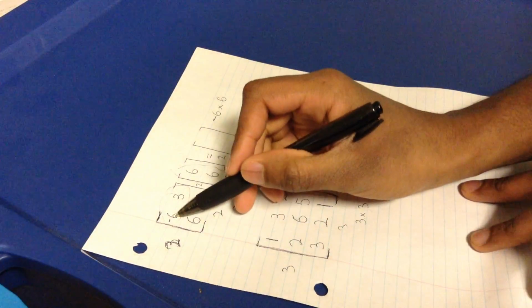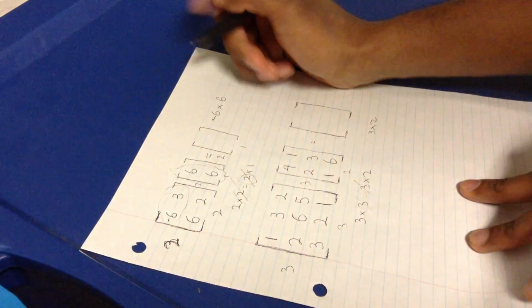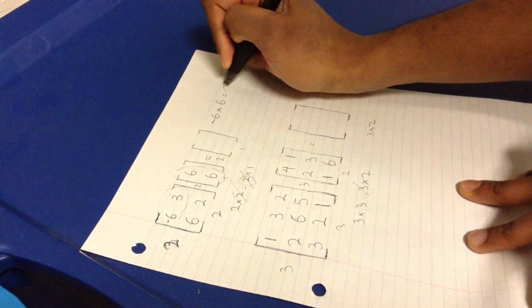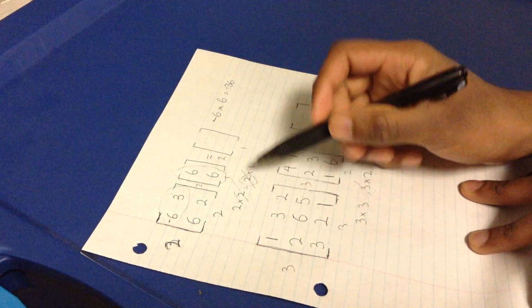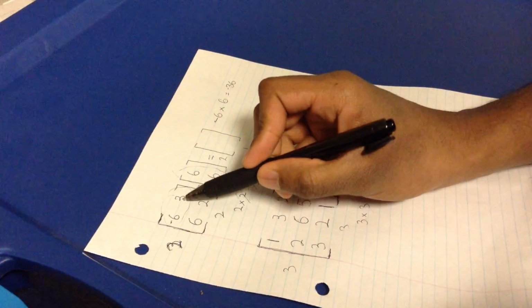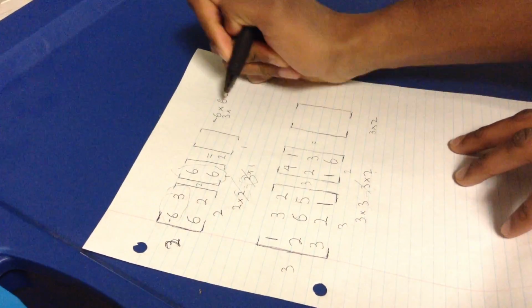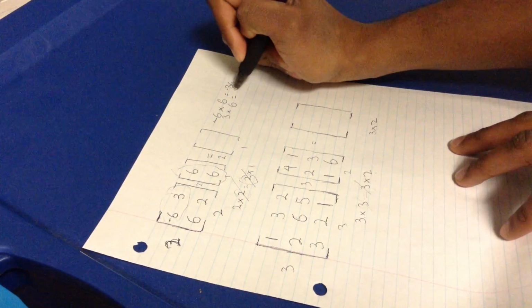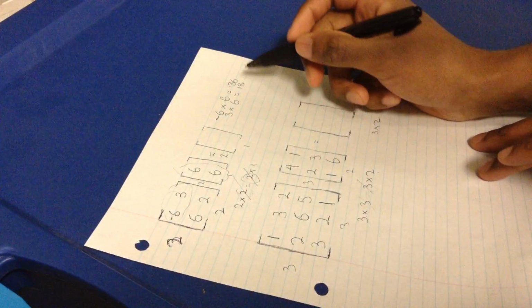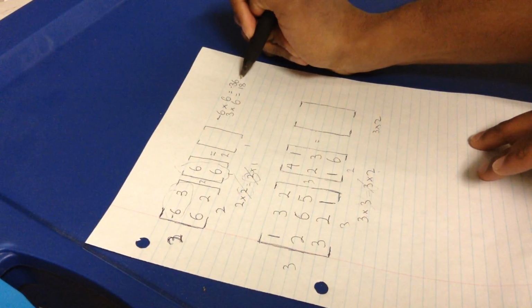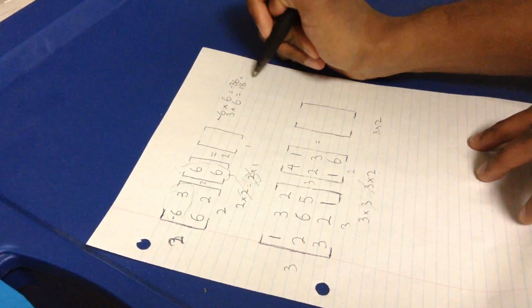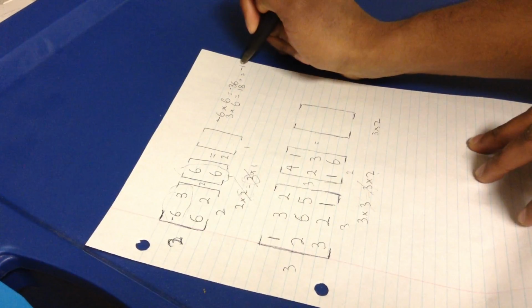You multiply this by the first one, and that equals -36. Then you do the second number: 3 multiplied by 6 equals 18. Then you add these two numbers together, which in this case results in -18.